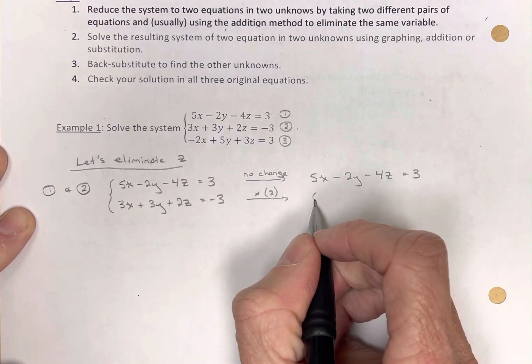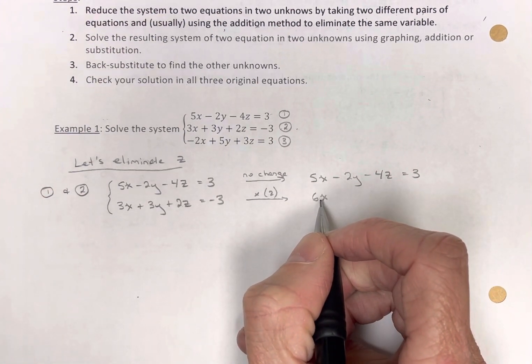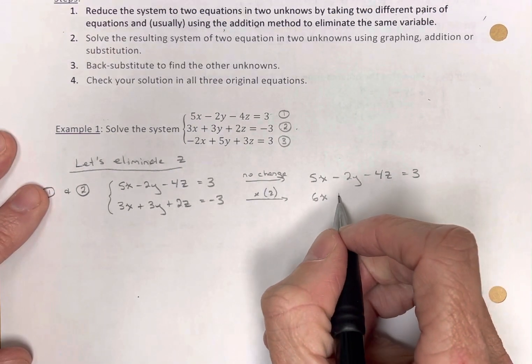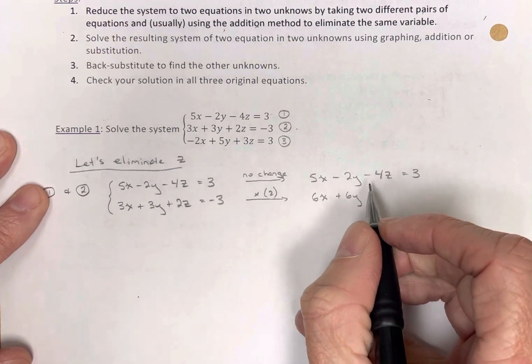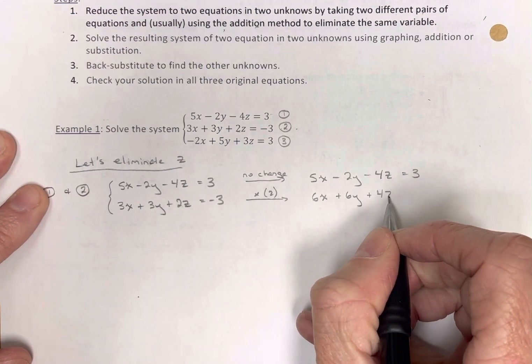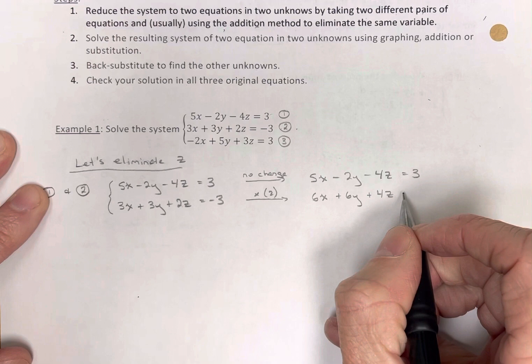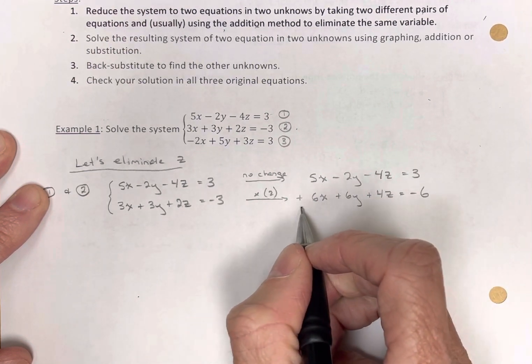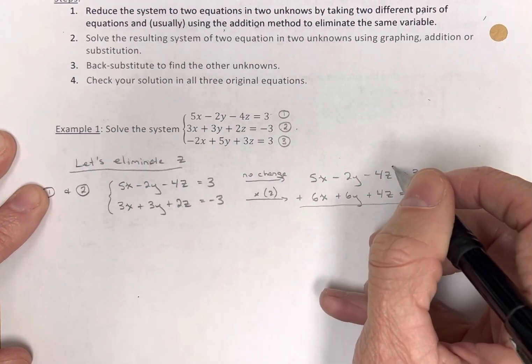And I get 6x. I've got to keep track of my math here. If I make a mistake, things will go really awry. Plus 6y plus 4z, there's my opposite coefficients, is equal to negative 6. And now I can use addition.